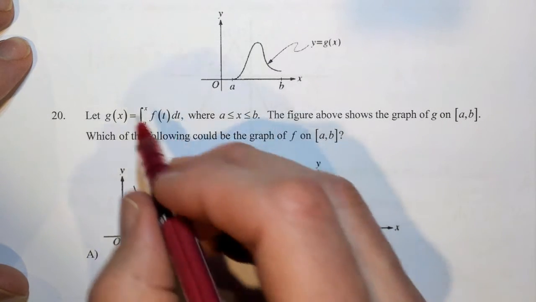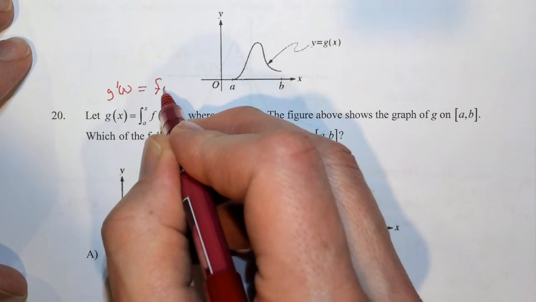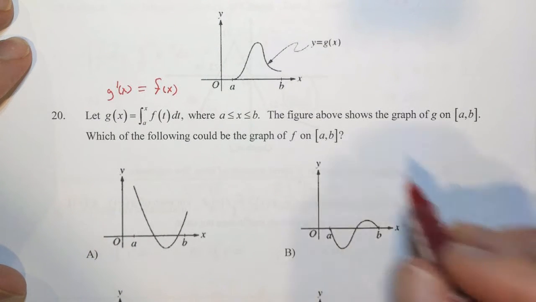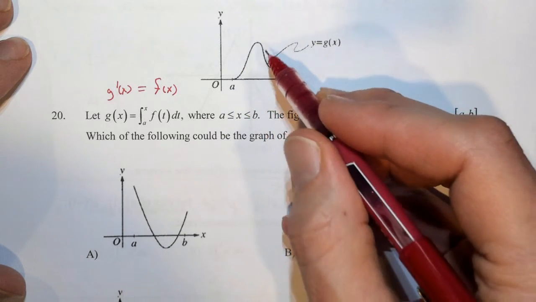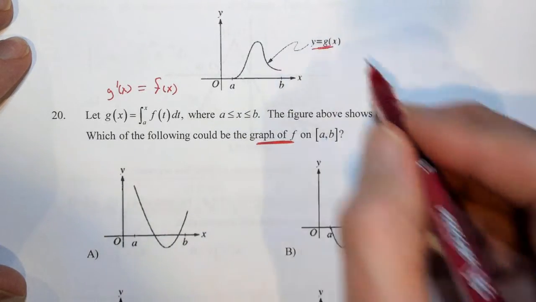All right, so what do we know here? We know that if we derive g, we get f. Okay, so in essence, we want a graph which represents the derivative of what we see here, because we're interested in the graph of f, and we're given the graph of g.